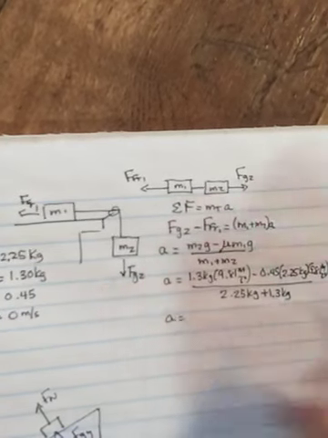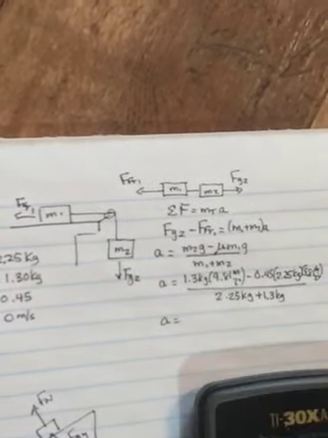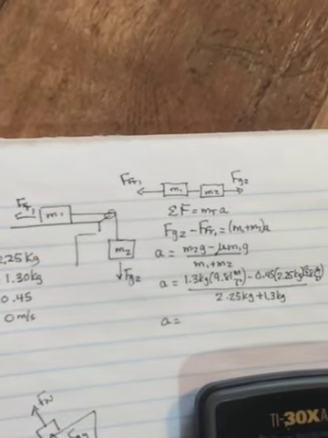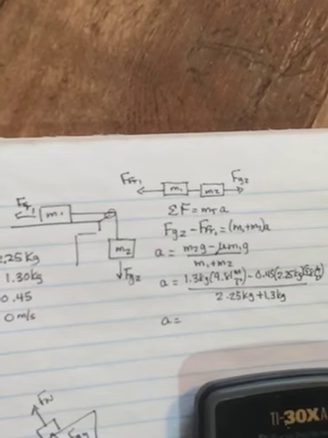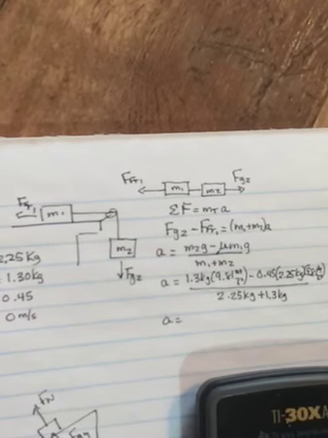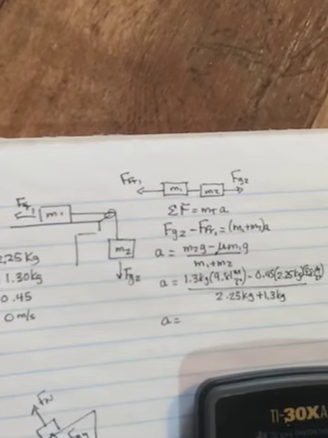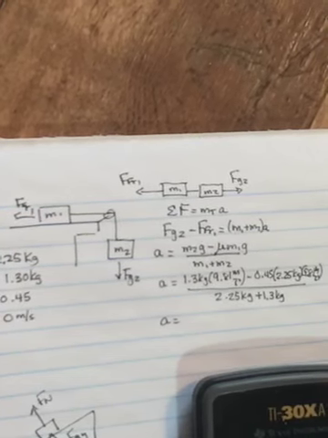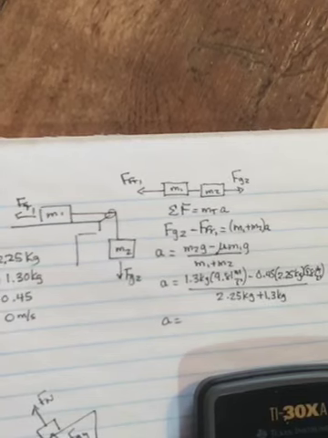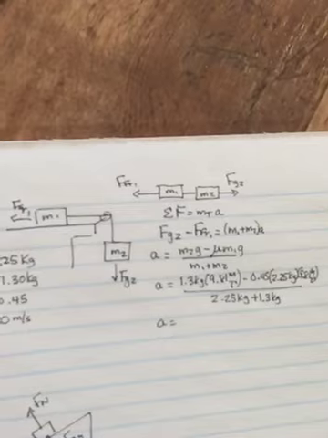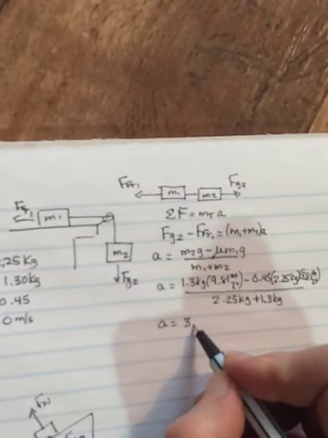Now, if you were here, you would tell me what the answer was. So, typing this in, minus, and then divided by, you should get 3.55 meters per second squared.